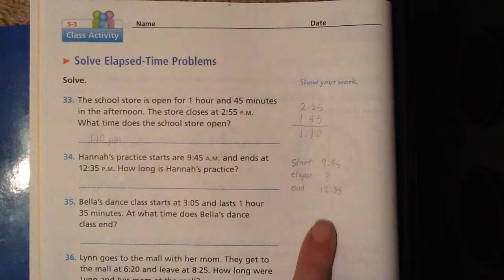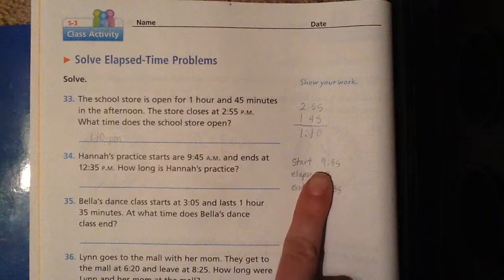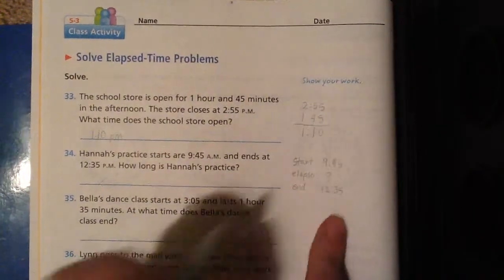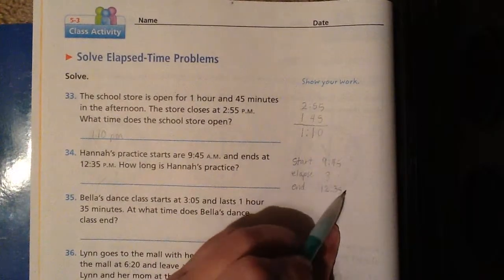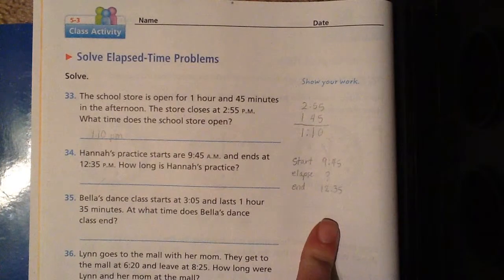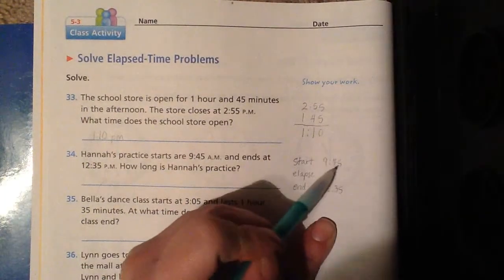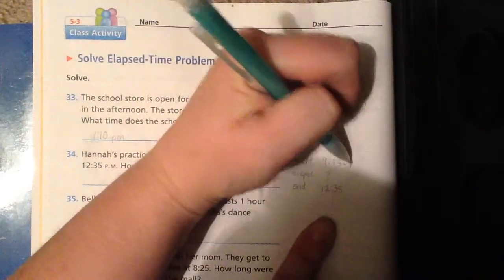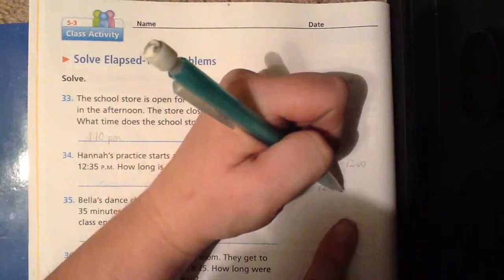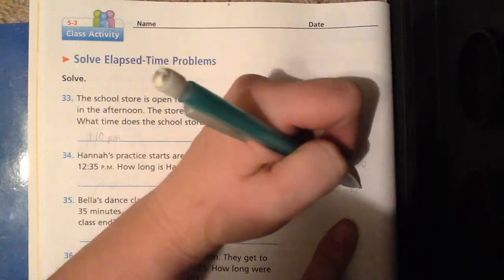You can't just subtract 12:35 minus 9:45 because you're dealing with AM and PM. So really, what you need to figure out is the elapsed time between 9:45 to noon, or 12 o'clock, and then the elapsed time from 12 o'clock to 12:35.